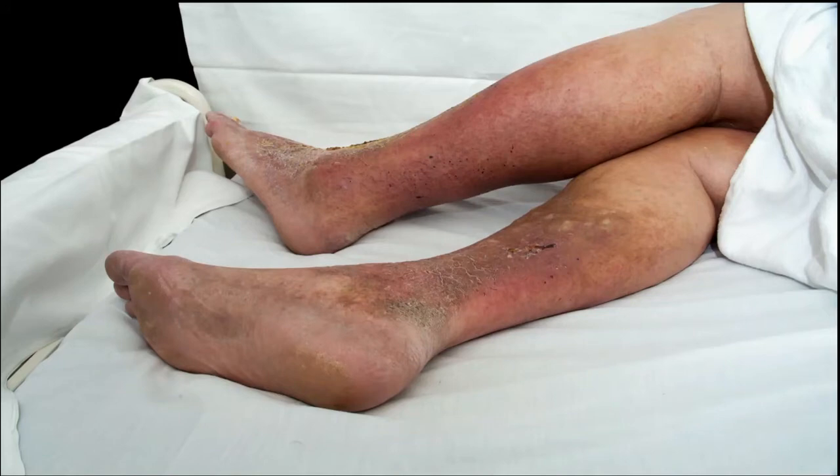And what you can see, I'll point with the pointer here. You can see that he has a rash on both legs. It's erythematous and it's crusty. And sure enough, when you push on it, you note first of all that there's some pitting edema, but also it hurts. Patient says it's painful when you push on it.